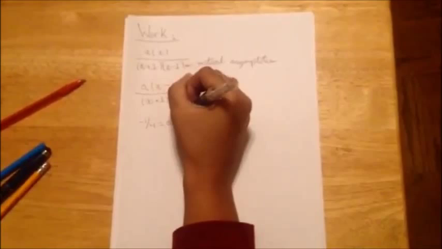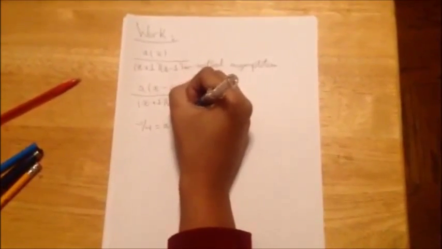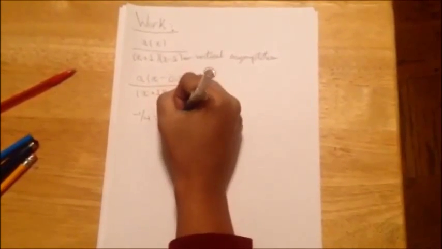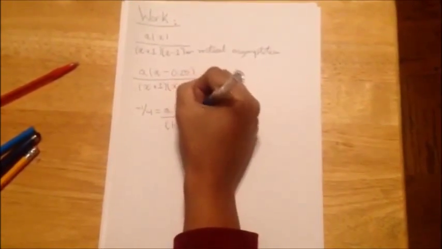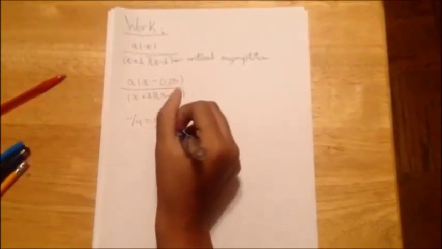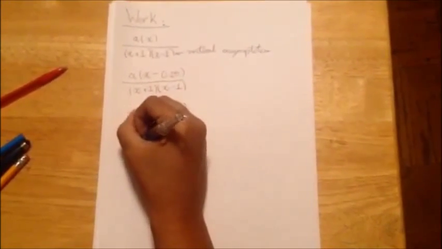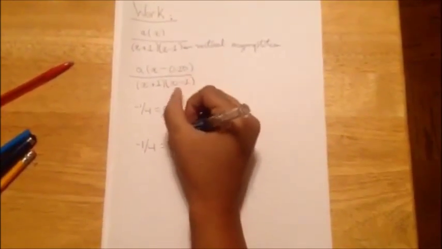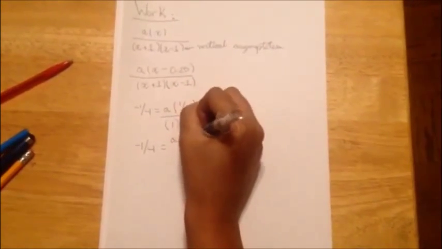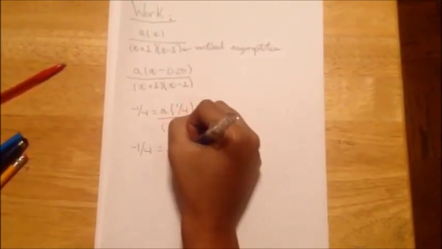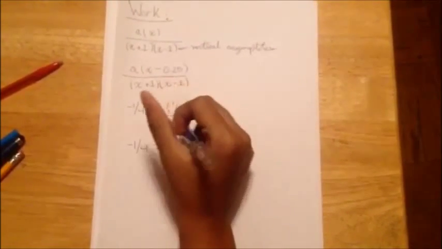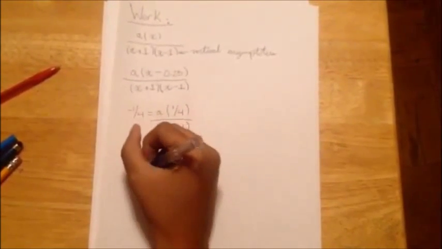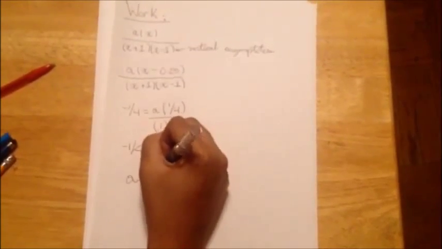So you're going to end up having negative 1/4 equals a times 1/4 over 1 times negative 1. Then you multiply these at the bottom. So when you multiply your denominators, you're going to end up with a equals 1/4 times negative 1. Since these two will cancel out, you can just go on and cancel them out, which means a equals negative 1.